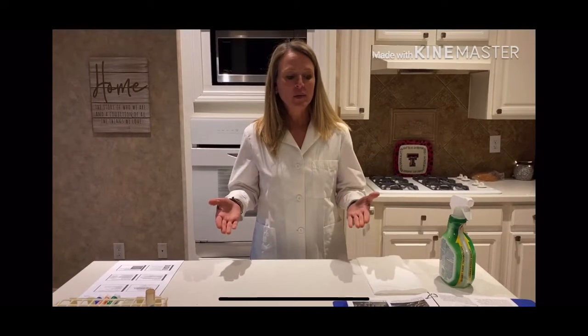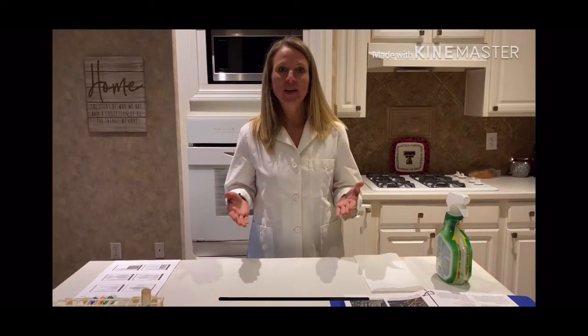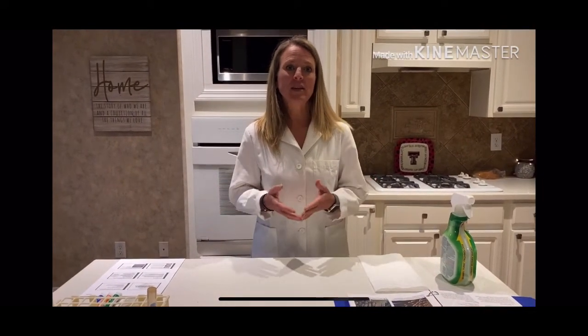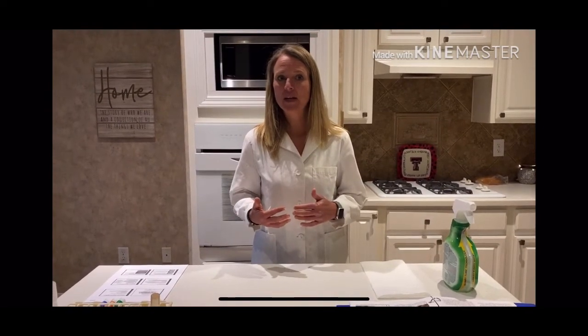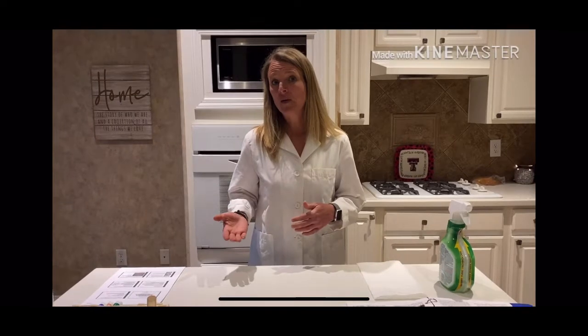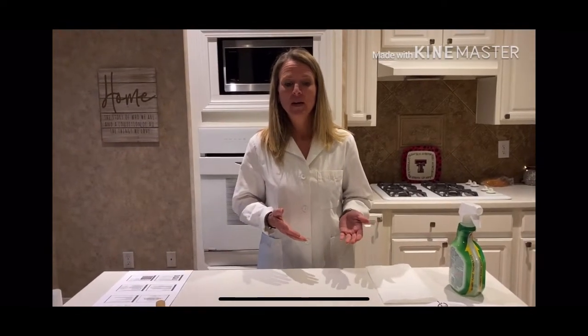So again, before we get started, we need to make sure that our lab bench is clean and that we are being as aseptic as possible. So even though we're not doing an actual experiment today, but rather just observing what we had grown up in the previous lab, we still need to make sure we're using aseptic technique.